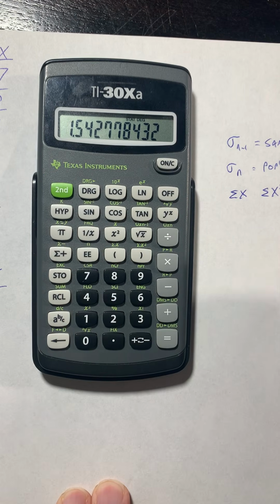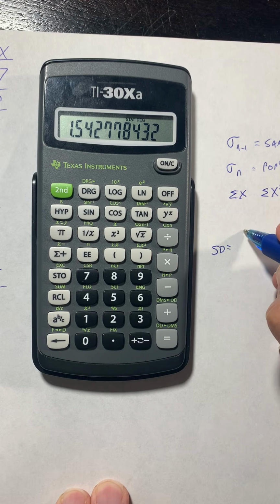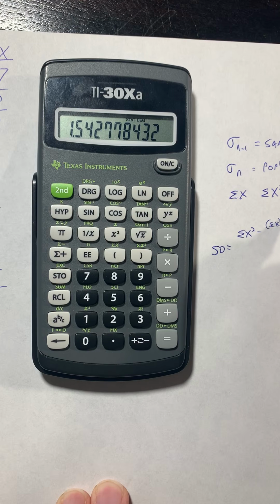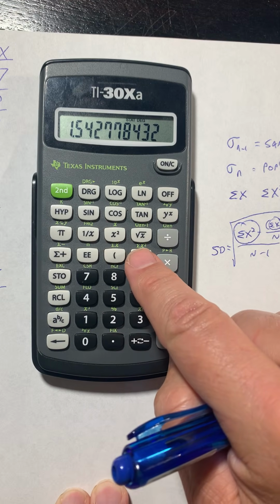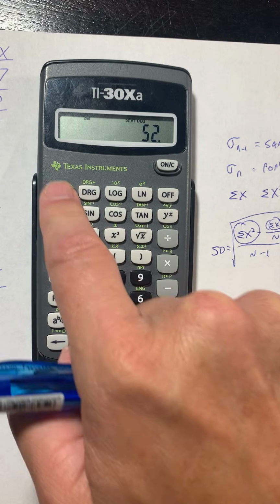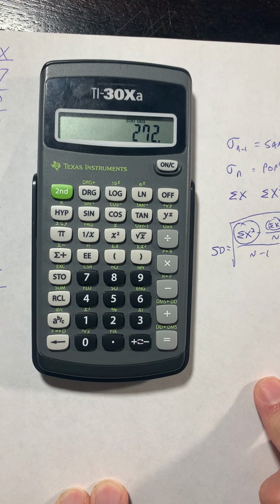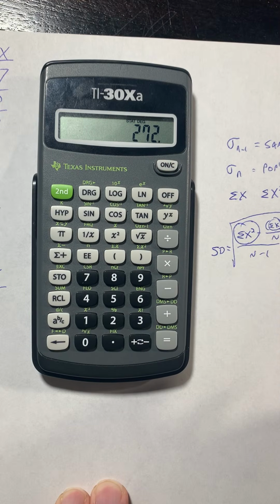And if I'm viewing the standard deviation formula, the computational formula, remember that sum of x squared minus the sum of x squared over n, divided by n minus 1. Okay, I need sum of x squared and the sum of x. Well, that's what those two functions are for. There's my sum of x, 52, and my sum of x squared, which is 272. So all of those features are right there waiting for me.